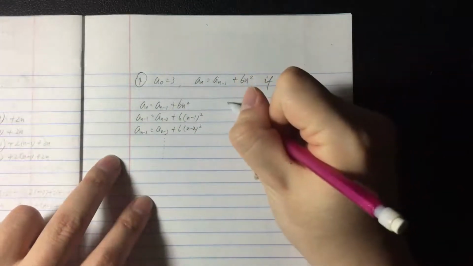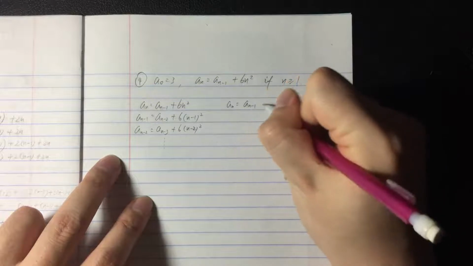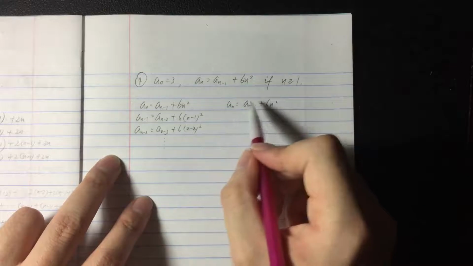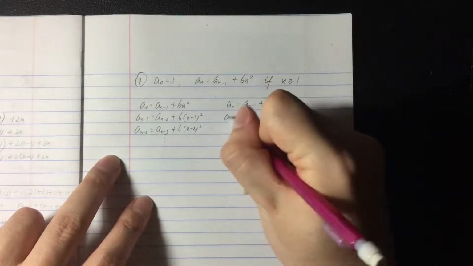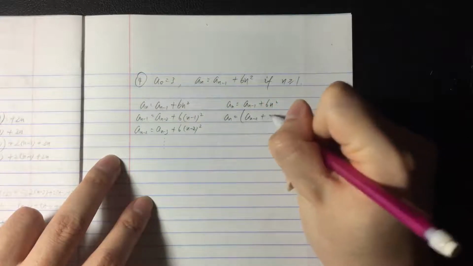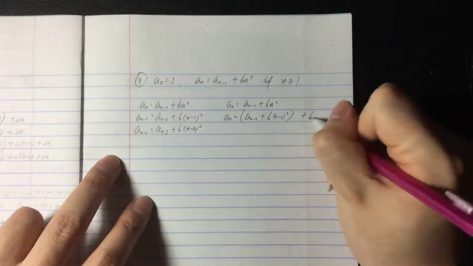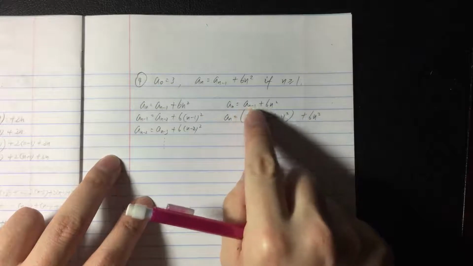Now, let's substitute. For a sub n, I get a sub n minus 1 plus 6n squared. If I substitute, I replace a sub n minus 1 with the second row. I have a sub n minus 2 plus 6 times n minus 1 squared plus 6n squared. 6n squared stays the same.